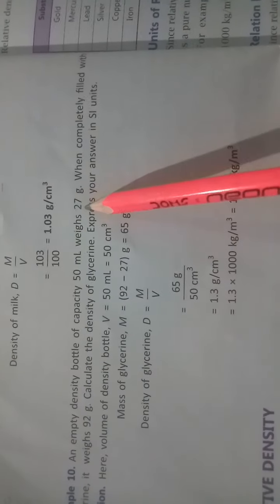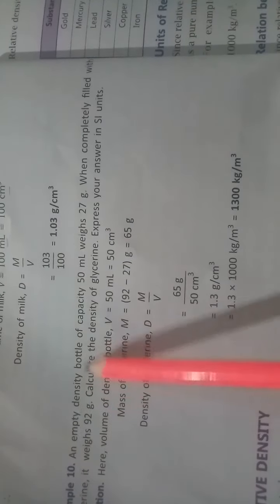And the next is, an empty density bottle of capacity 50 milliliter weighs 27 grams. So look at that, the empty density bottle, its capacity is 50 milliliter, so the volume is given, and the empty bottle has weight 27 gram. When completely filled with glycerin, it weighs 92 grams, so its mass is increased from 27 to 92 gram. Calculate the density of the glycerin, express your answer in SI unit.